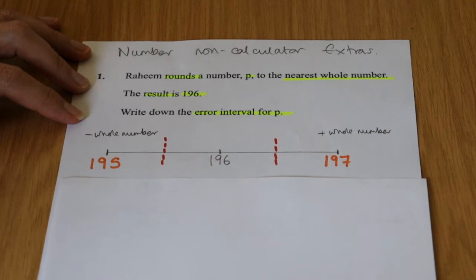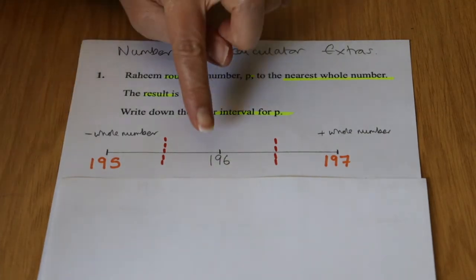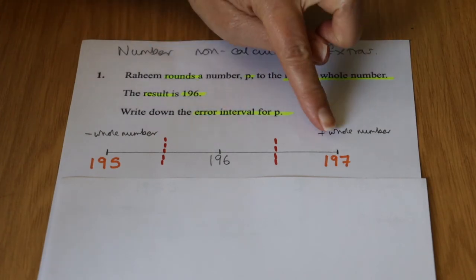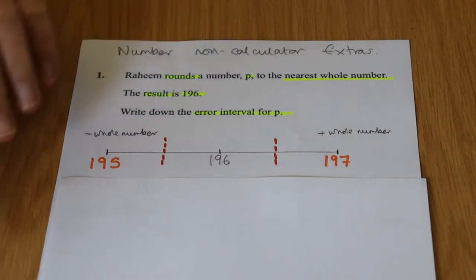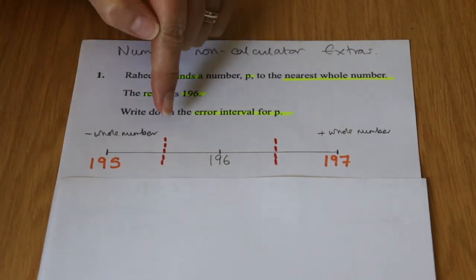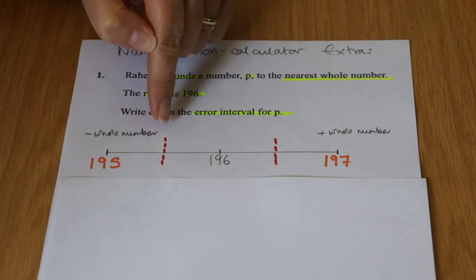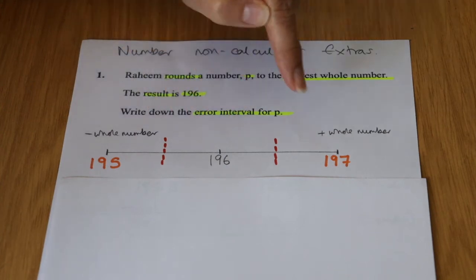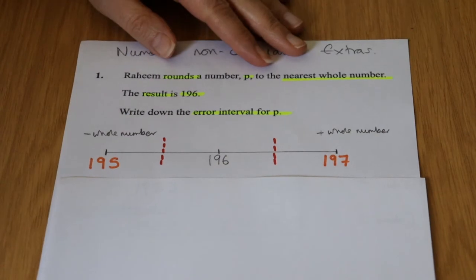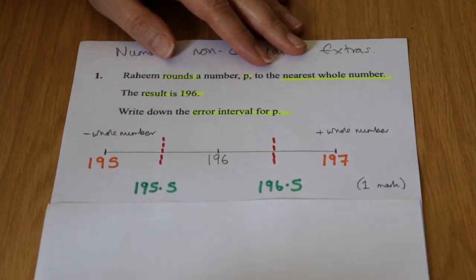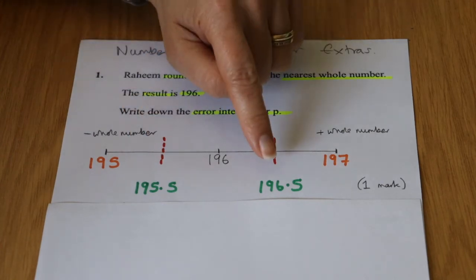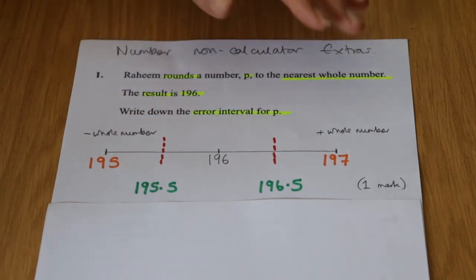So set it up on a number line. They've said it's the nearest whole number. So you've got 196, the number they gave you, in the middle. So you go up a whole number and down a whole number on your number line. And then you mark off the exact midpoint between 195, the number you were given, and 197. And those halfway markers, 195.5, 196.5, that bit will get you 1 mark.